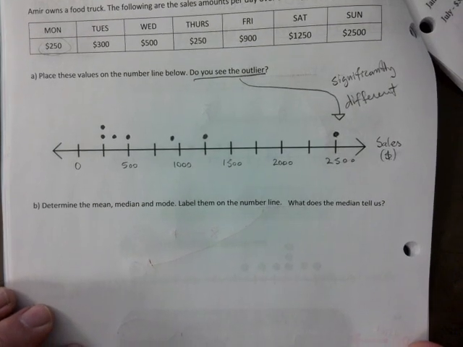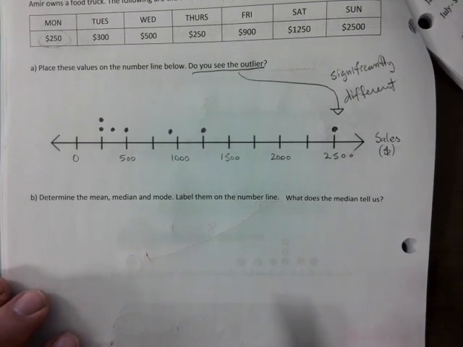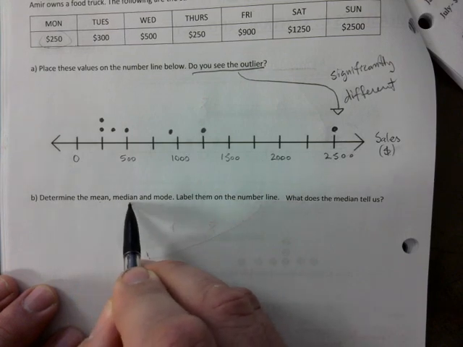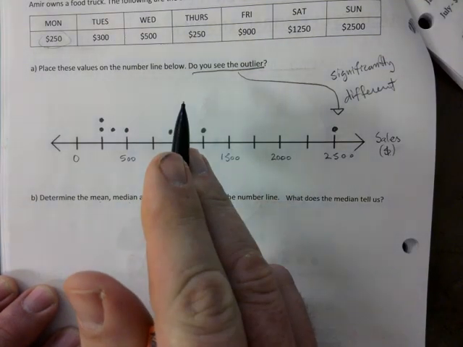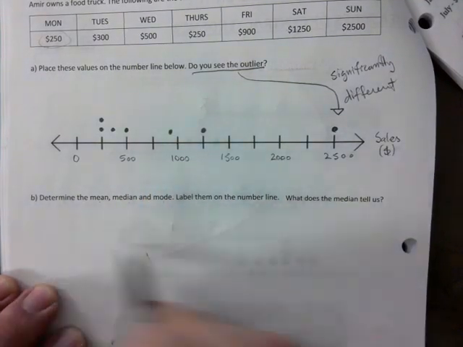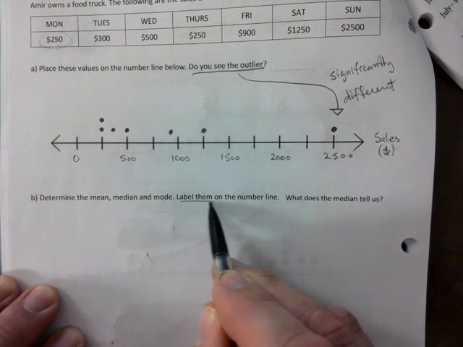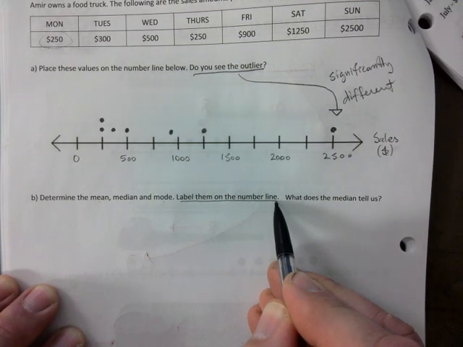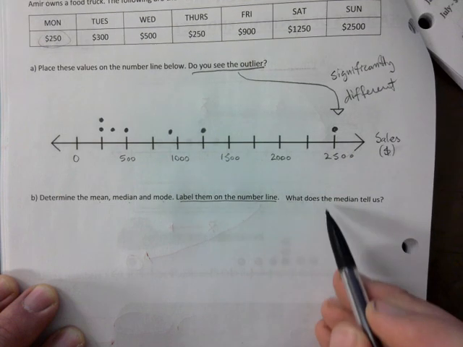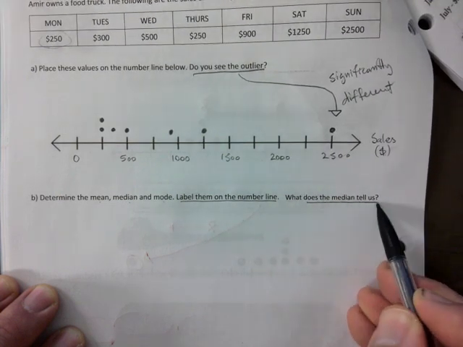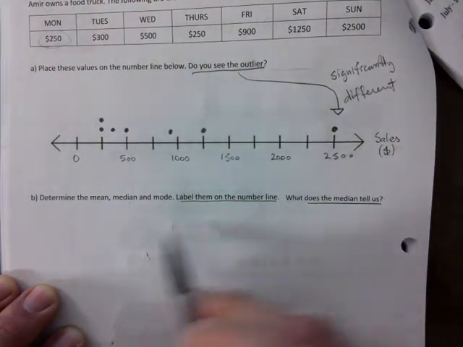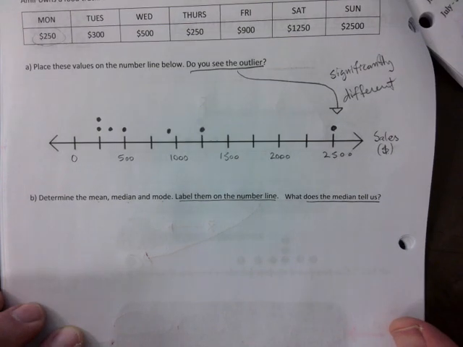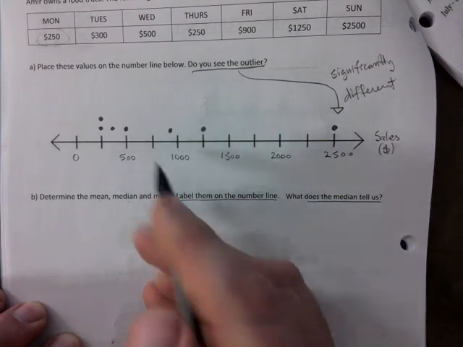Okay, for B, I'm going to ask you to determine the mean, median, and mode of that data set right here. And then we'll label them on the number line. Maybe just wait for me on that one. I'm also going to ask you, what does the median tell us? So I'm leaving space here for a reason. Figure out the mean, median, mode for that.